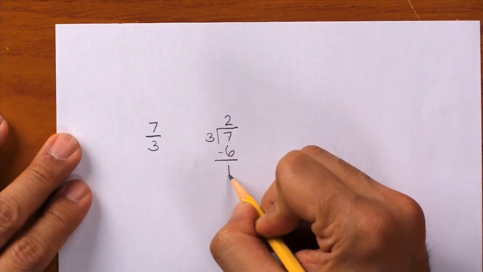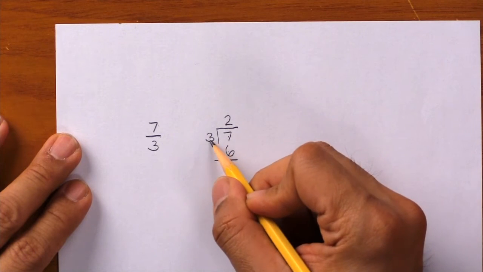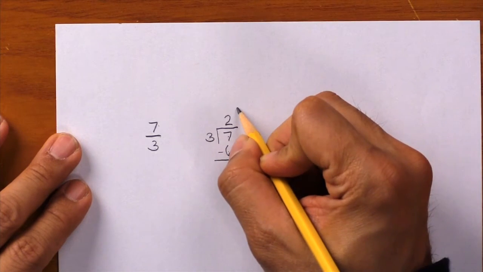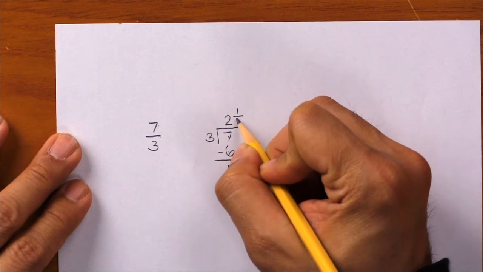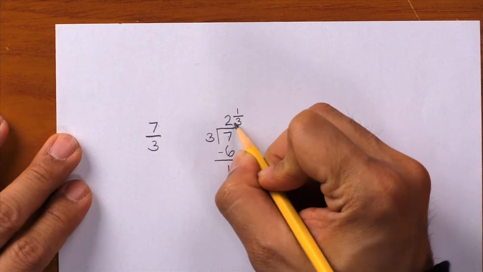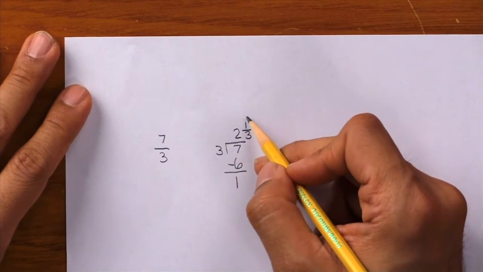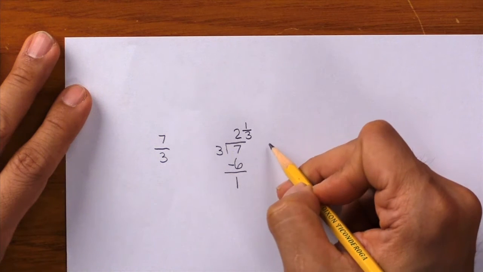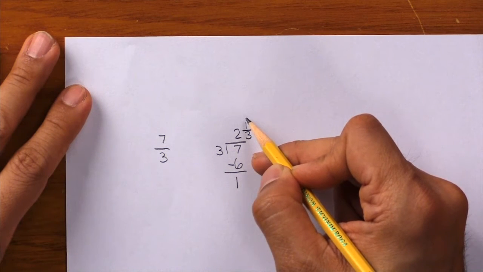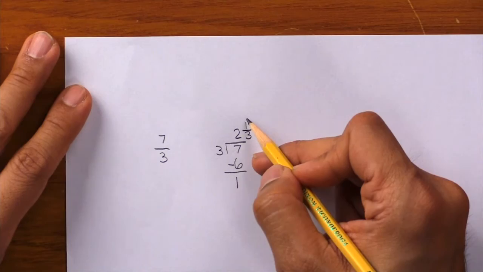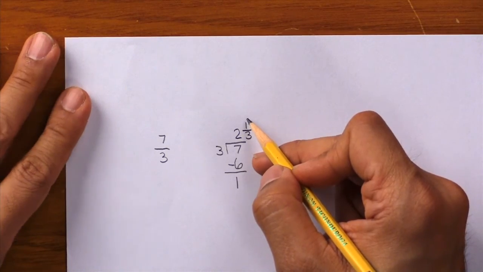The next step would have been to do 1 divided by 3. So just write down 1 divided by 3. And here's your answer, 2 1/3. The problem with doing it this way though is that even though it gives you the correct answer, this makes absolutely no sense to students and it's just a bunch of numbers to them. So we're going to try a more visual approach instead.